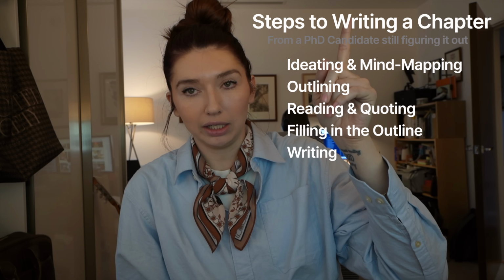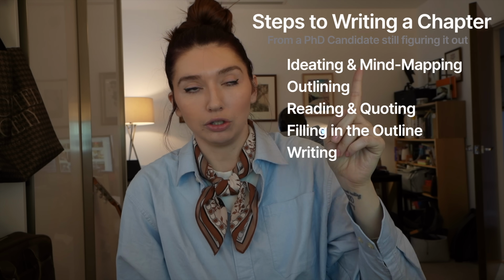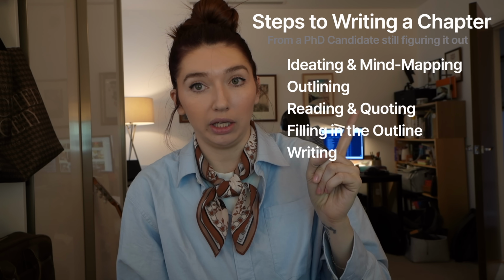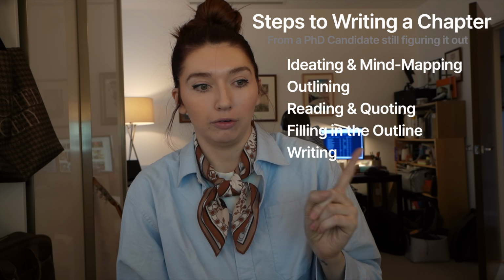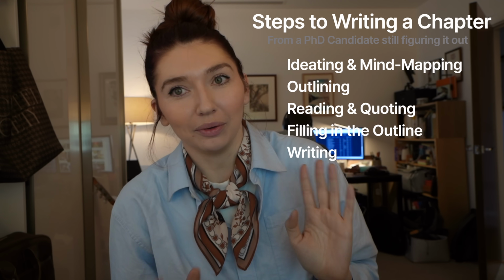So the steps in my writing process essentially go: 1, ideation and mind mapping; 2, outlining; 3, reading and quoting; 4, putting that in the outline; and 5, writing. So it's a bit more of a complicated process, but it just helps me mentally work through all of the material. And that's the process that I've used ever since university.